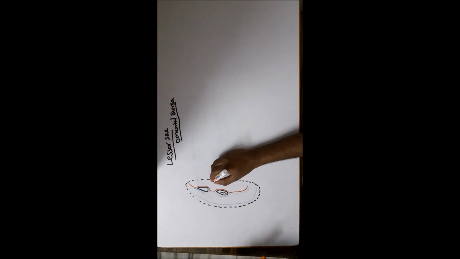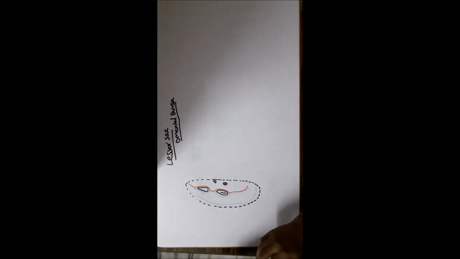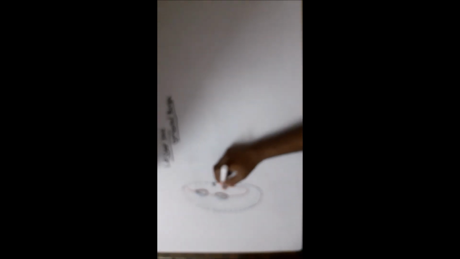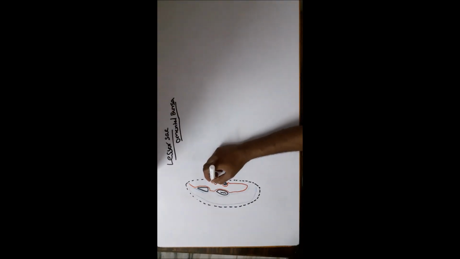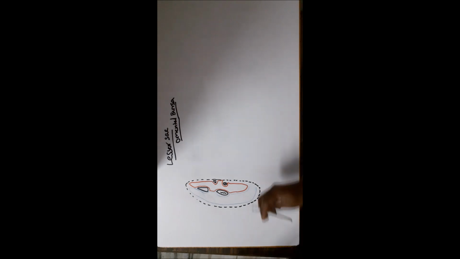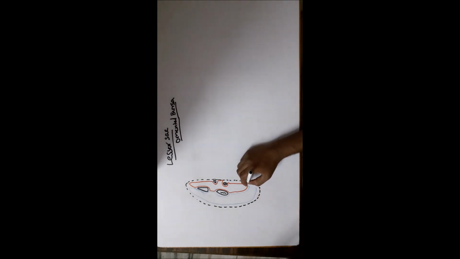This is a rough diagram of what you will be seeing. Pancreas, transverse colon. So lining that, we have this peritoneum, which is in red. Another one is this, which is in green.